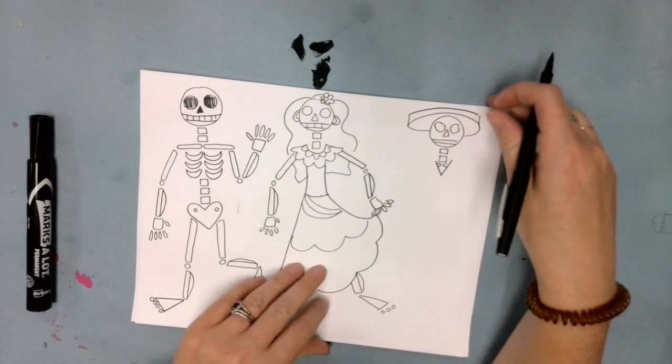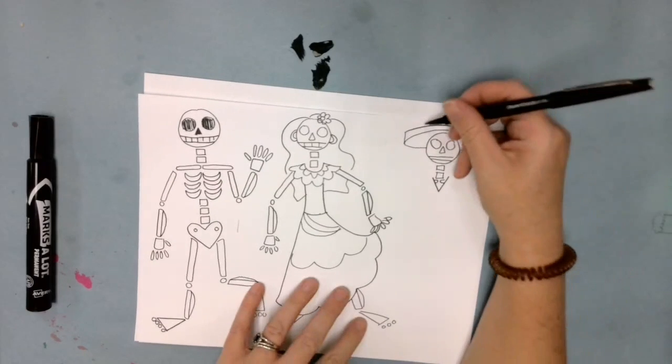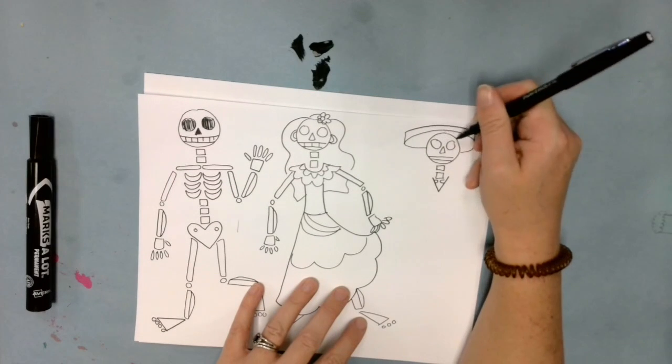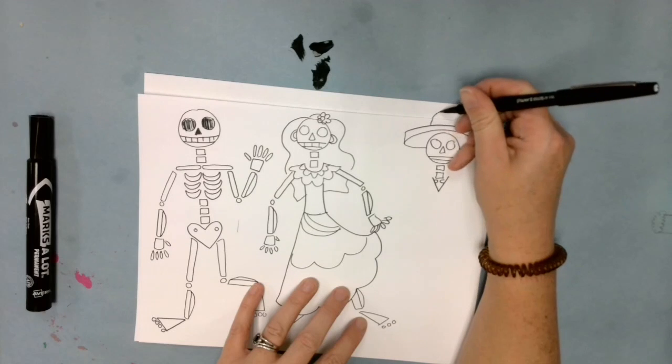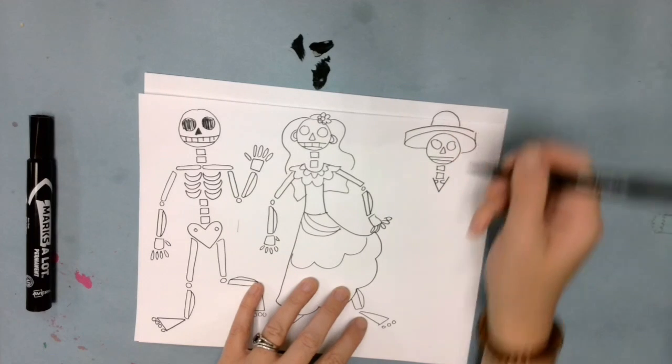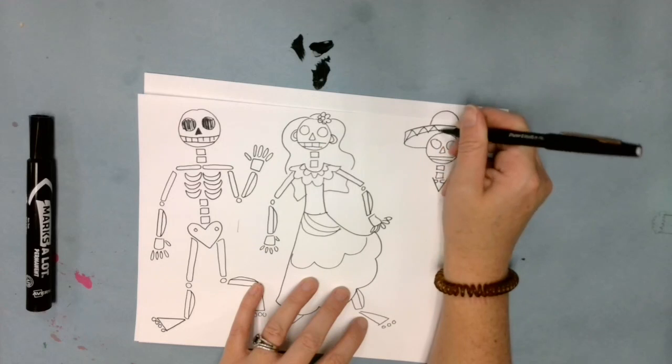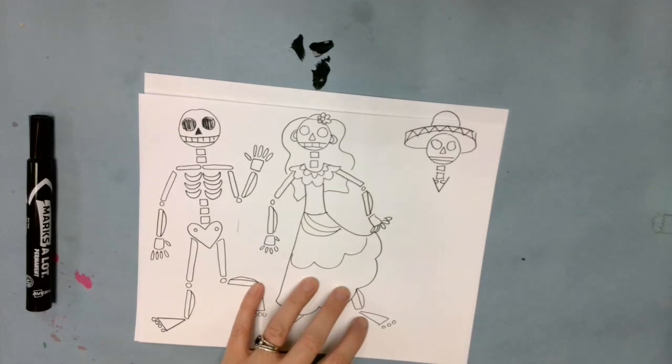Good thing I have one behind it. I might move it down a little bit. And then I'll add the top of the hat. So I'm going to try to match it up with the top of his head. I don't want it to be too wide. And I can add a zigzag. We just made a really fun, festive hat.